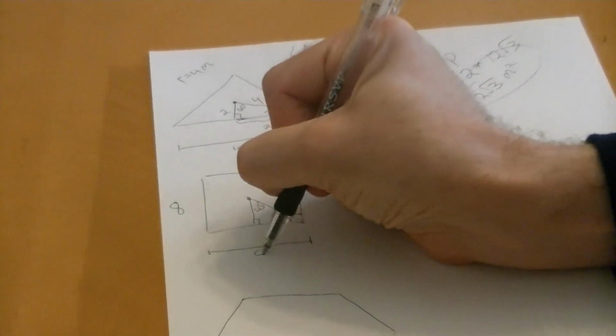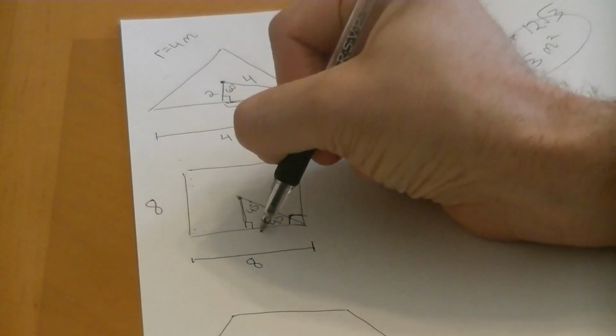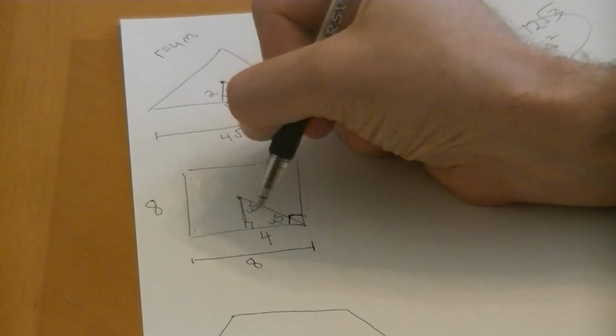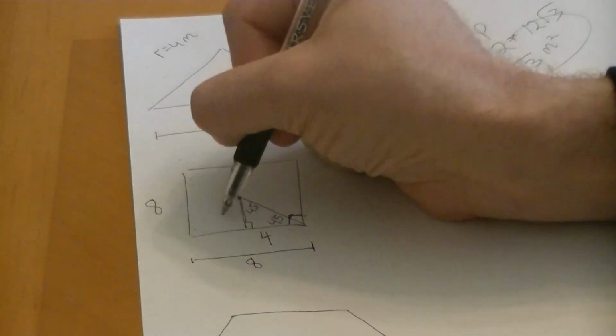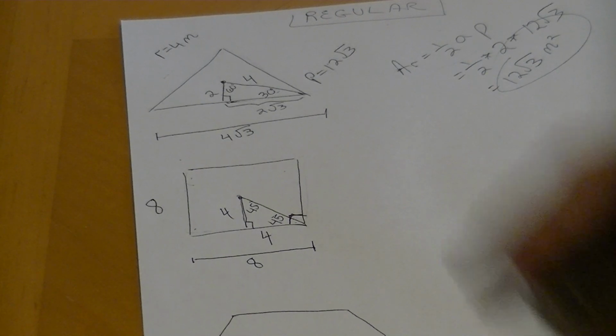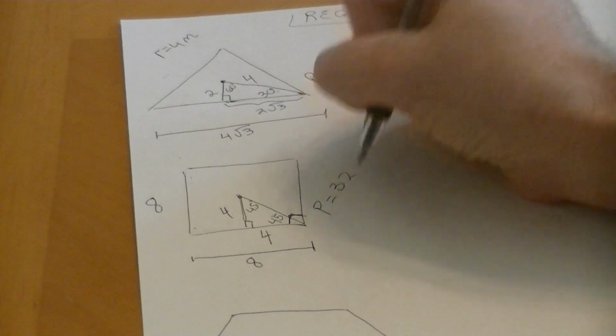We know this is 8. We know the apothem bisects the bottom side. So that's a 4. So on a 45, 45, 90, if one leg is 4, the other leg is 4, because it's isosceles. So there's the apothem. The perimeter of the square is 8 times 4, 32.